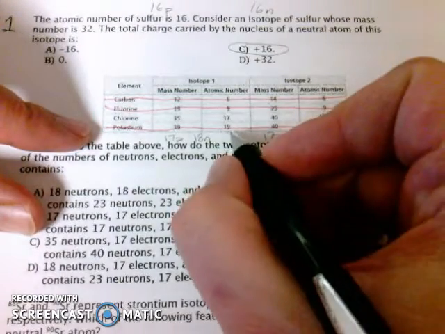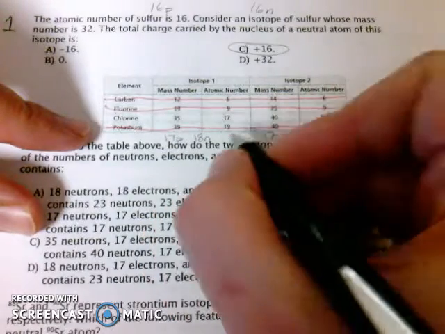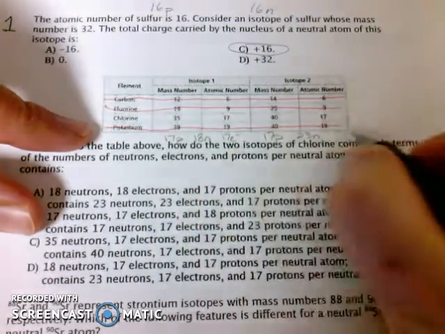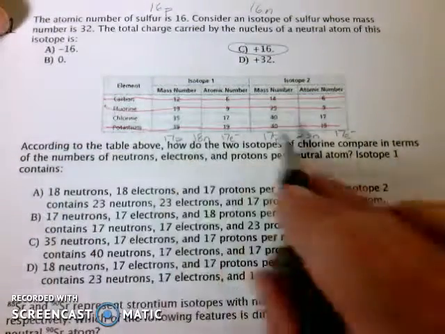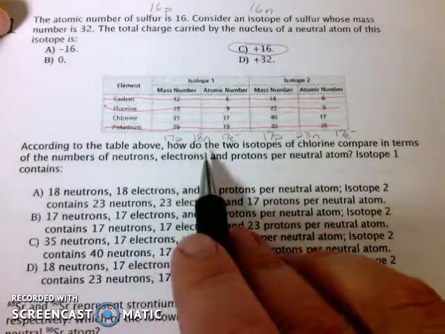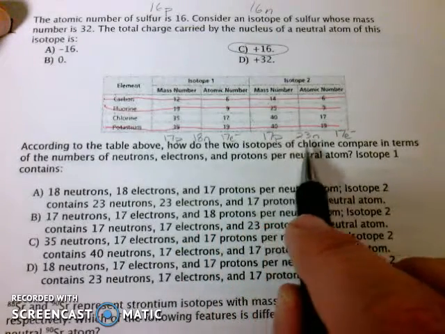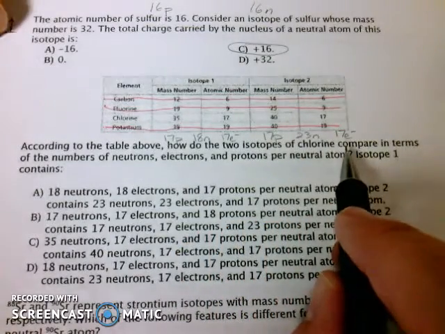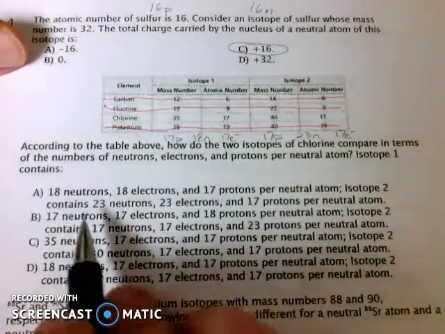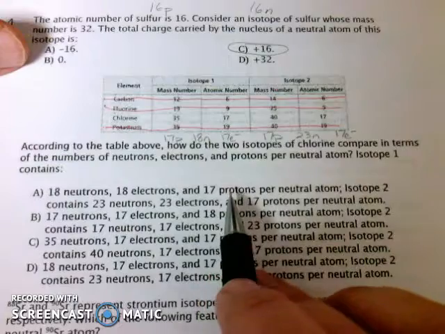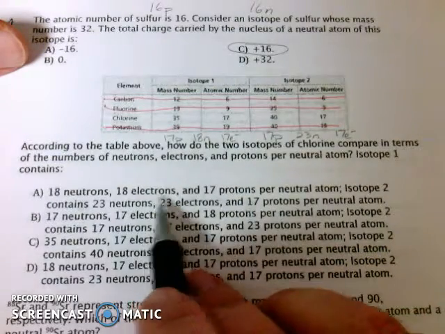And because they're neutral, they have to have the same number of electrons as protons, so they both have 17 electrons. And for that, I write an E17, E minus. Okay, that's pretty small. 17p, 18n, 17e minus, 17p, 23n, 17e minus. Okay, the only thing different about isotopes is the number of neutrons in the nucleus. All right, so now we're going to go down here and find that. Let's start 17 protons. That's wrong.